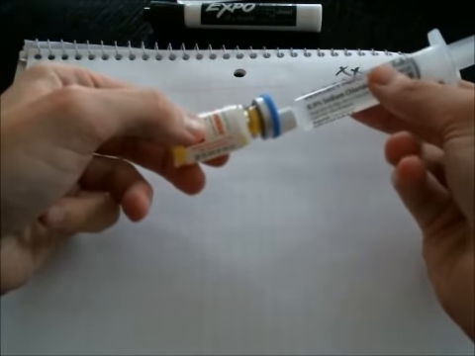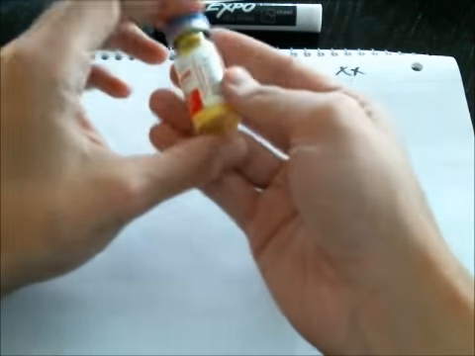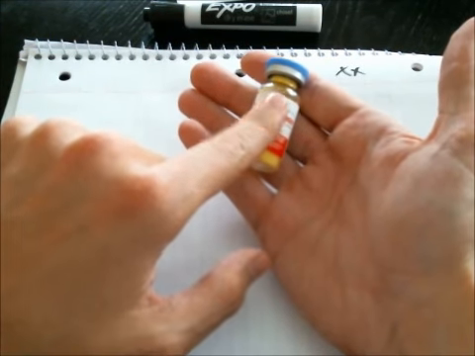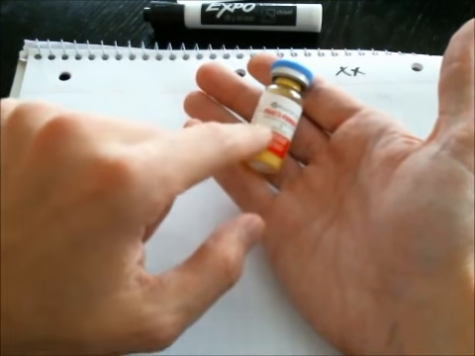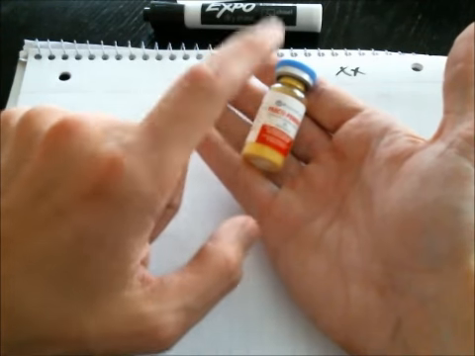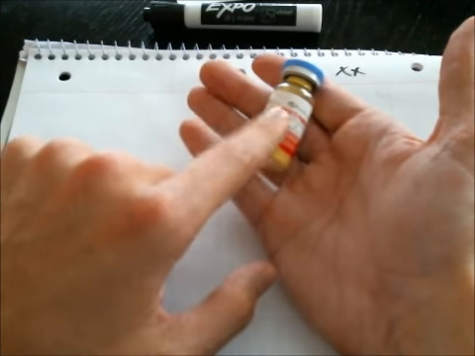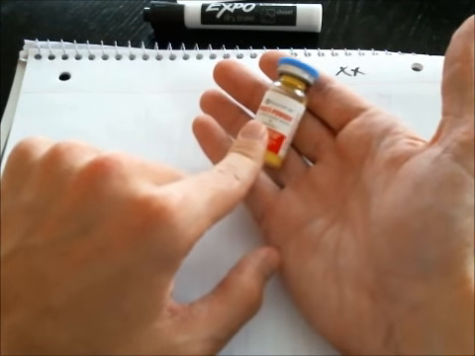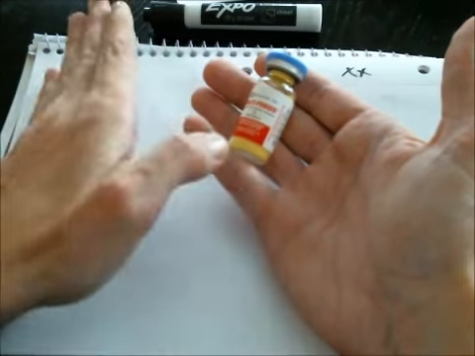So you've added your sterile water, you've mixed, and you've got 2 milliliters of liquid in here. How much of the drug do you have? Well, as the question says, you've got 250 milligrams in here. Once you add it, you've got 250 milligrams in 2 milliliters, right?